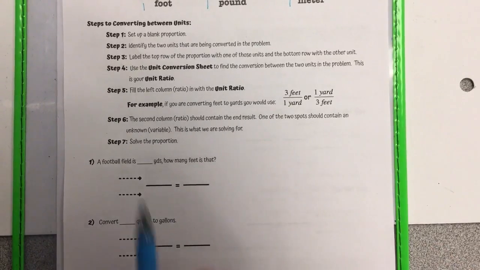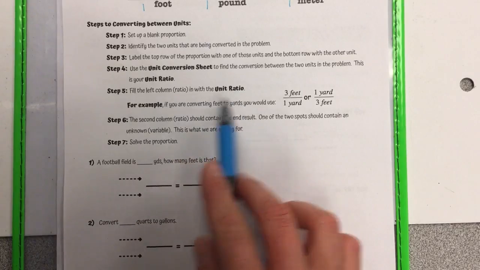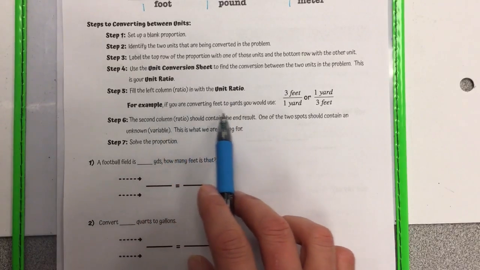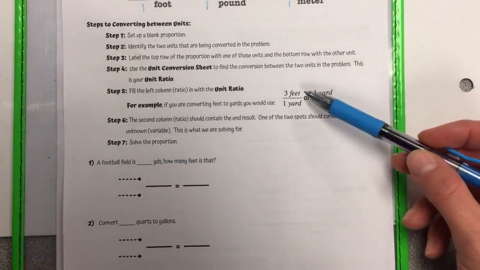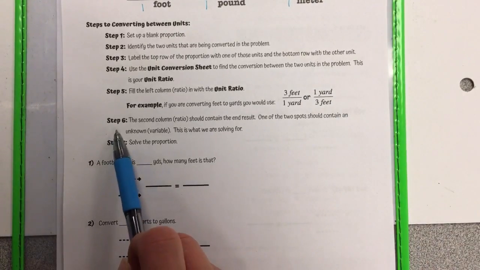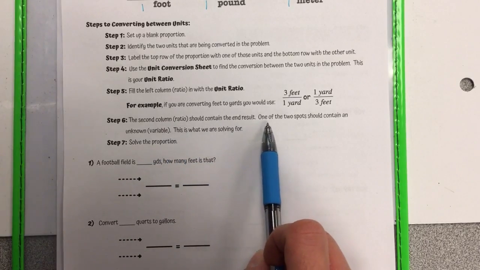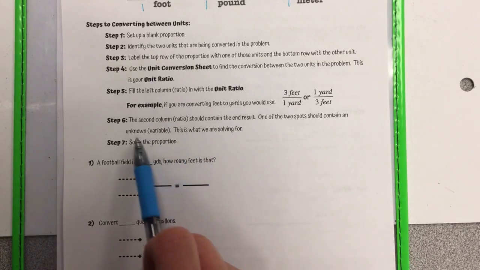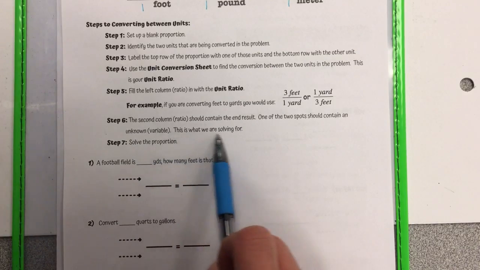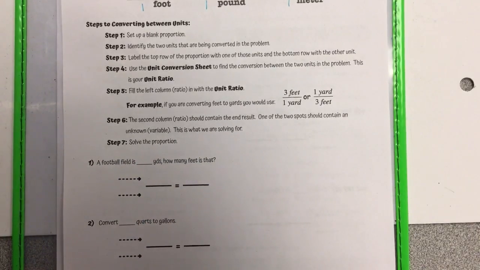Step 5, fill in the left column with the unit ratio. For example, if you're converting feet to yards, you would use either 3 feet over 1 yard or 1 yard over 3 feet. Step 6, the second column should contain the end result. One of the 2 spots should contain any unknown variable. This is what we're solving for. And step 7, solve the proportion.